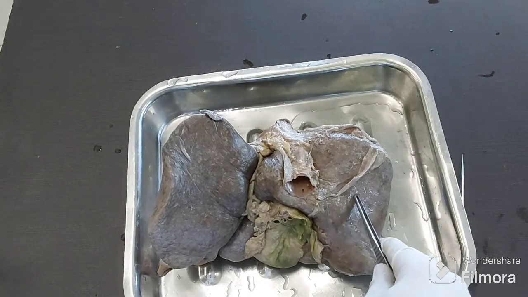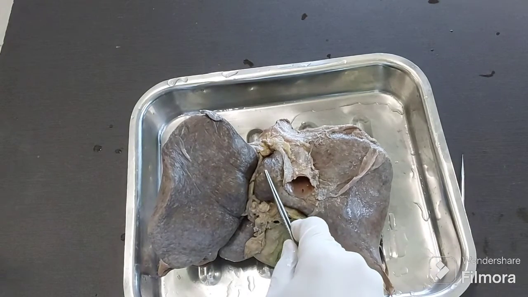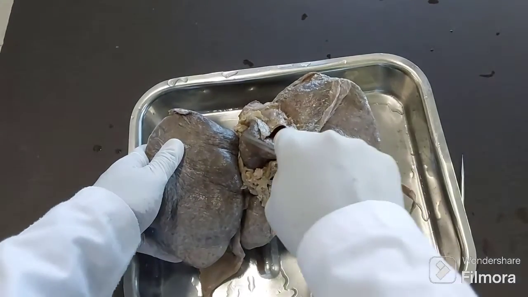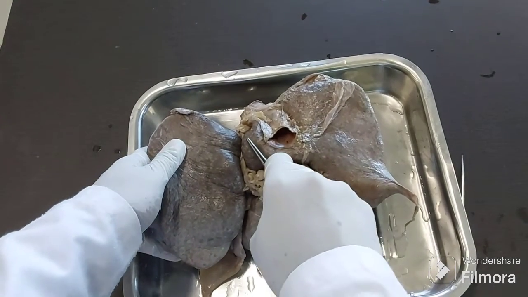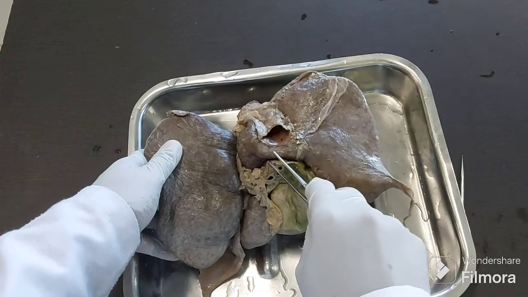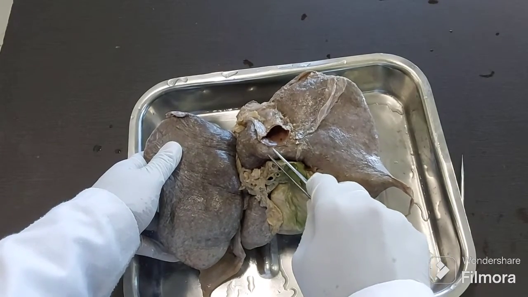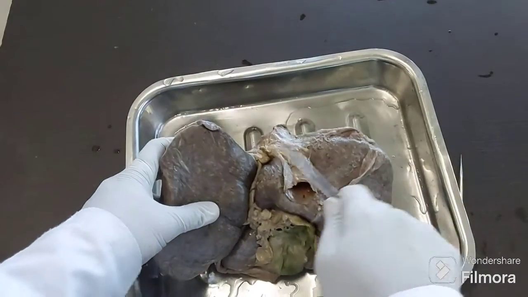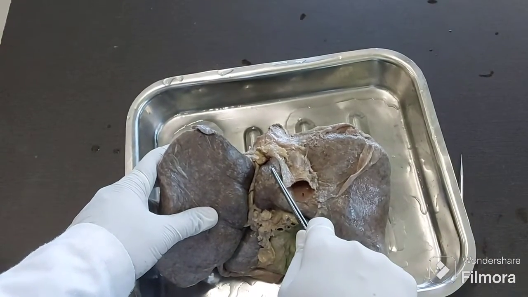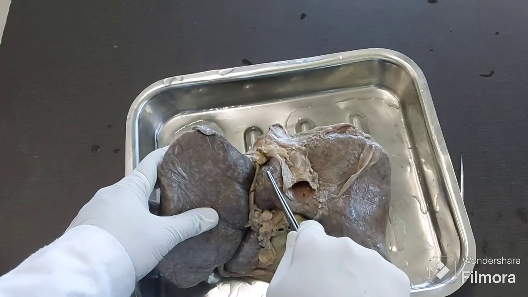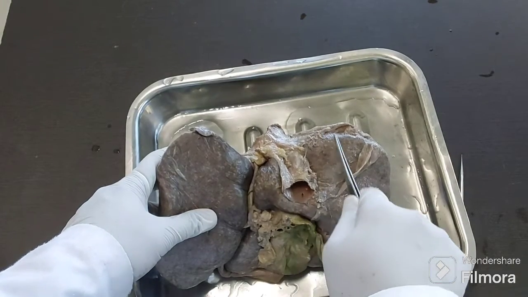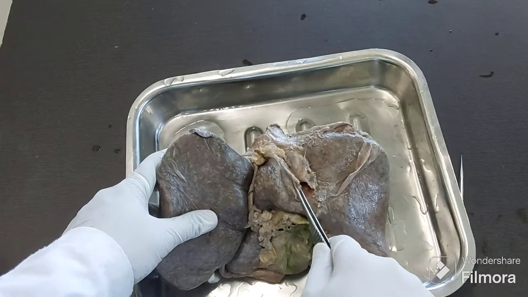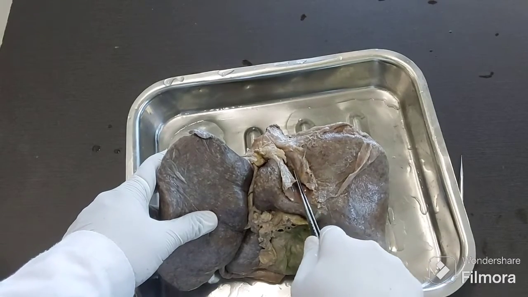So here we have the right lobe, left lobe, and this is the caudate lobe, and here we have the quadrate lobe. You know, the caudate lobe is connected to the right lobe by the caudate process. Let us see the boundaries of caudate lobe. This caudate lobe, on the right side, is bounded by the fissure for inferior vena cava.